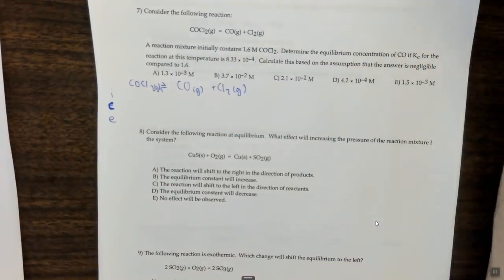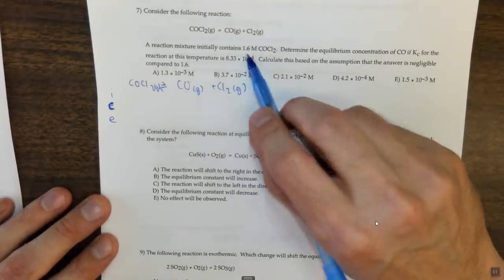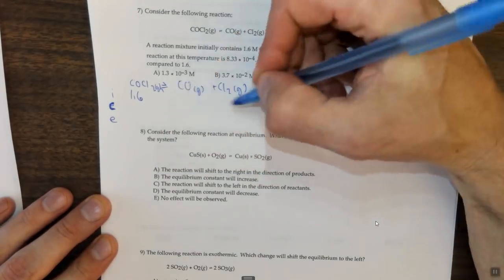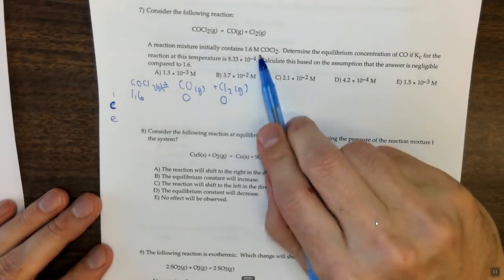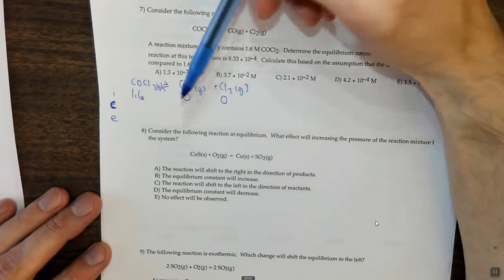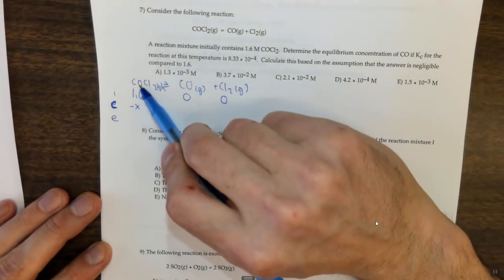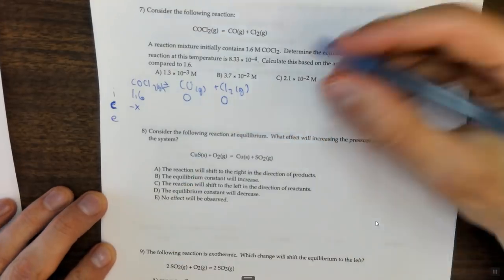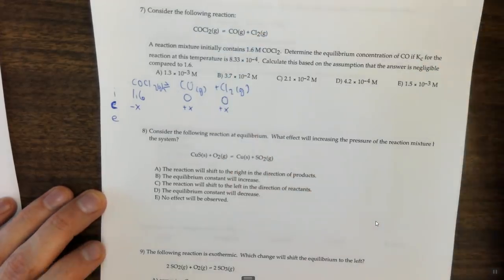So ICE table. The initial concentration of COCl2 is given to us. It's 1.6 molar. The initial concentration of CO and the initial concentration of Cl2 are both 0 because when we start, none of these have formed yet. Now, when we do this reaction, we're going to lose some amount, I'm going to call it X, of COCl2 because it's going to form CO and Cl2. Then we're going to add X amount of CO and X amount of Cl2.